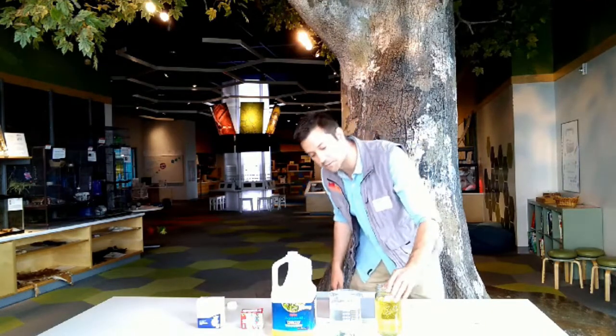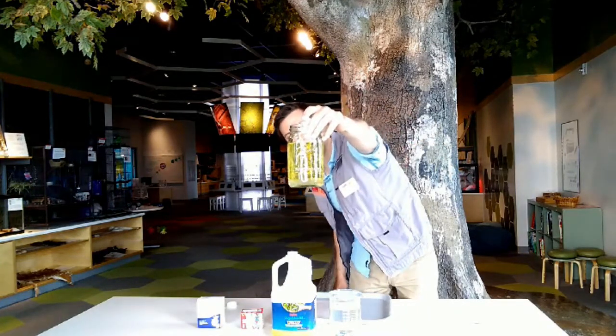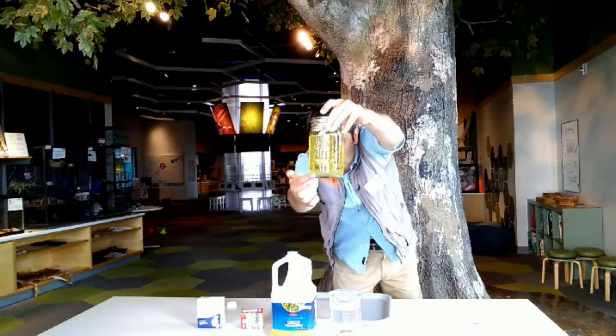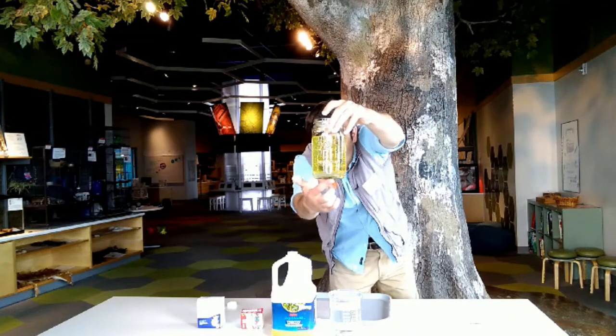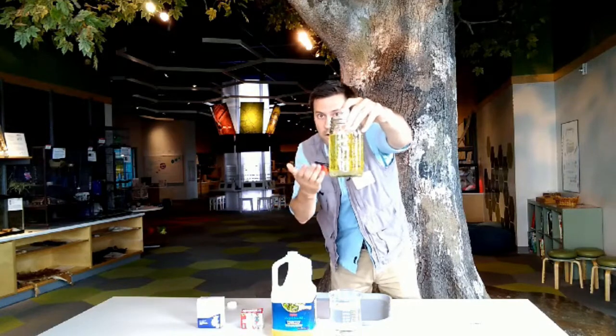So I'm just going to hold this right up top, and already you can see nice and clearly. See at the bottom there? That's the water with the oil on top. The oil is actually less dense than the water.